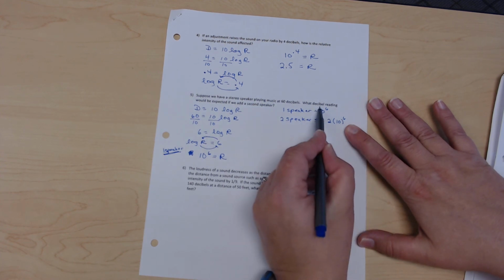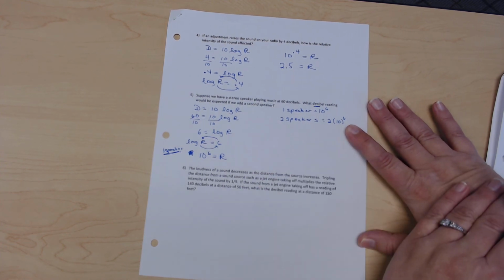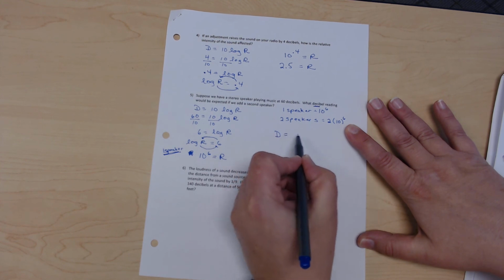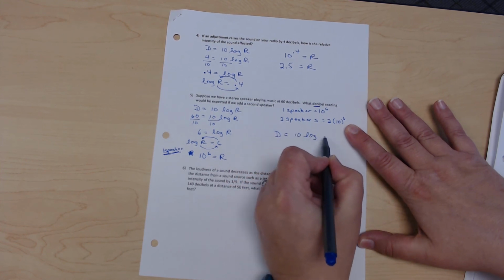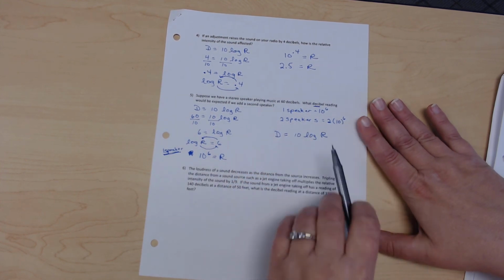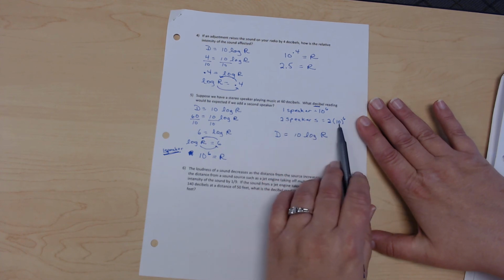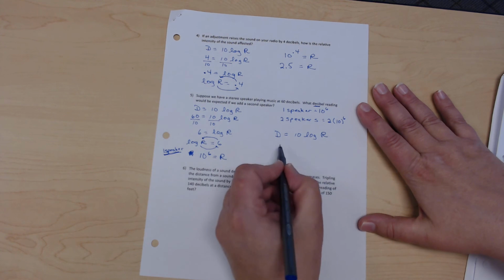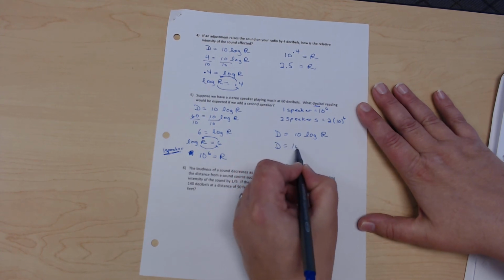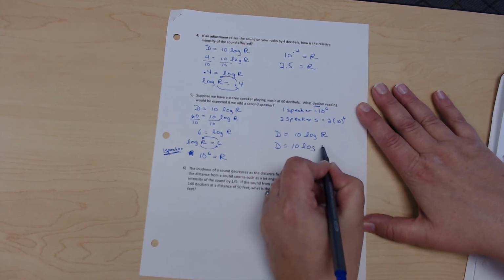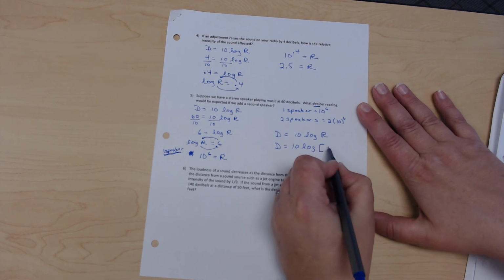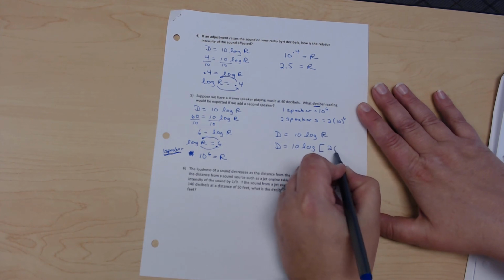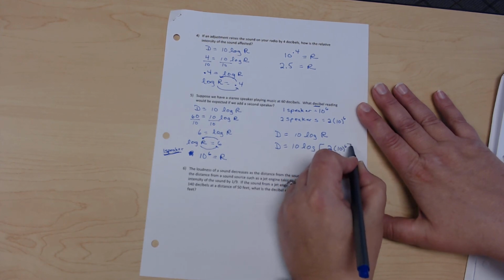So now this is a relative intensity with the two speakers. Now I want to change it back to decibels. So decibels equals 10 log of my relative intensity. Two speakers, I went ahead and doubled, so this is now the relative intensity. So decibels equals 10 log of 2 times 10 to the 6th.